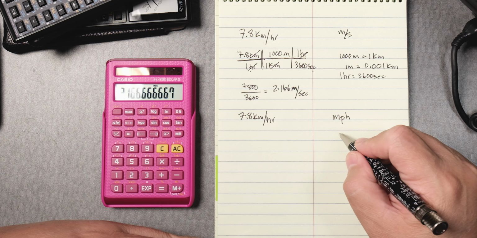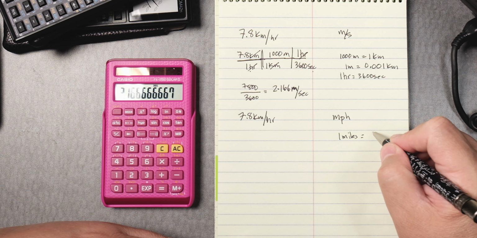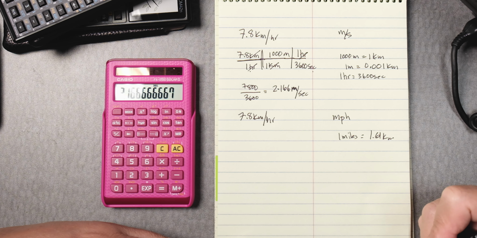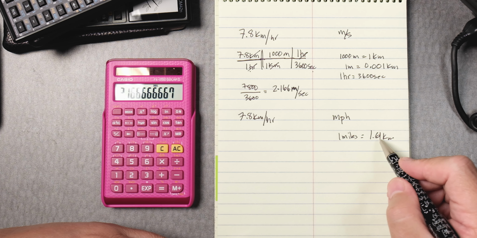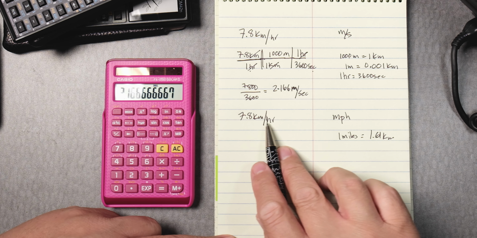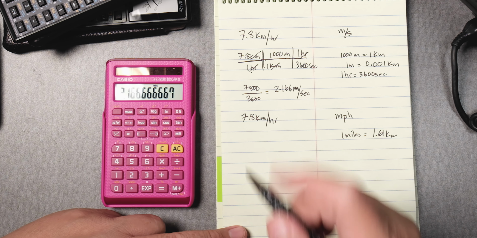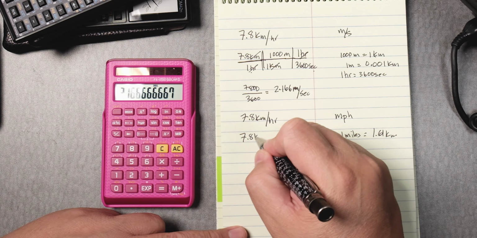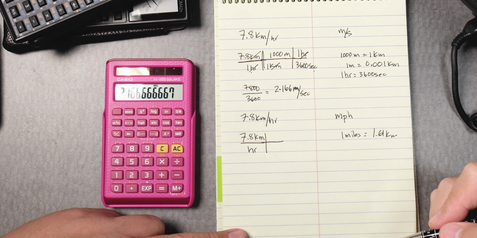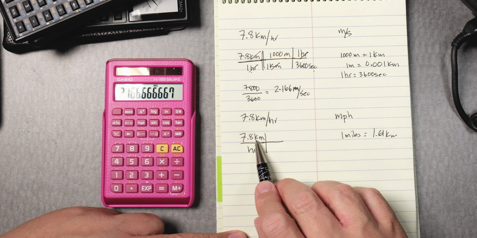Hey Siri, 1 mile is how many kilometers? 1 mile is 1.61 kilometers. So 1 mile is equal to 1.61 kilometers. So if we're going to change 7.8 kilometers per hour to miles per hour, same thing, we're going to change the kilometers into miles.